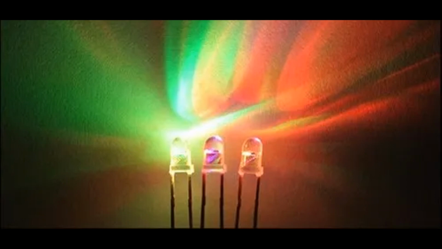Explanation of light-emitting diode, LED. A diode is a two-terminal electronic component that allows current to flow in one direction only. It acts as a one-way valve for electric current, permitting current to pass through it in the forward direction while blocking current in the reverse direction.